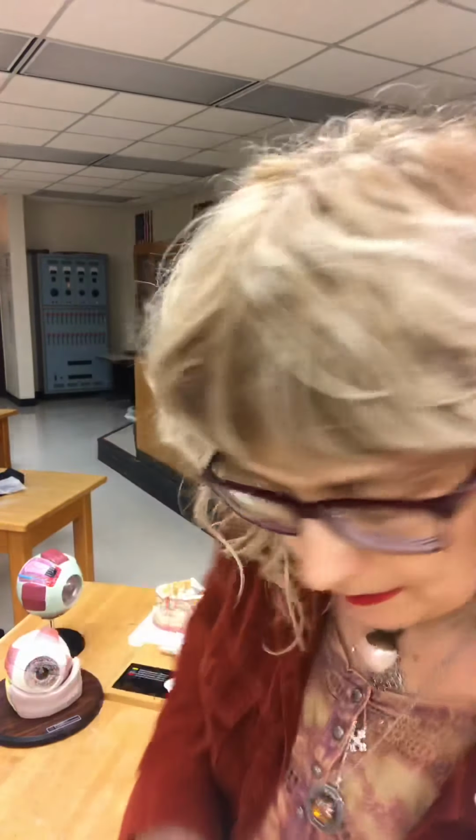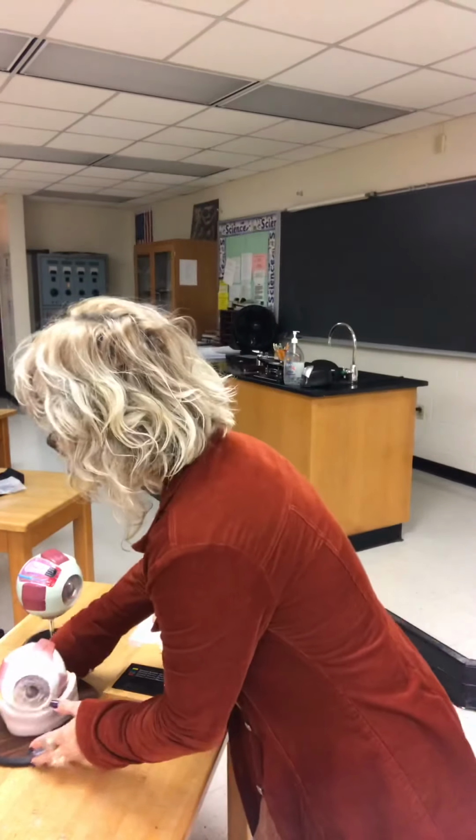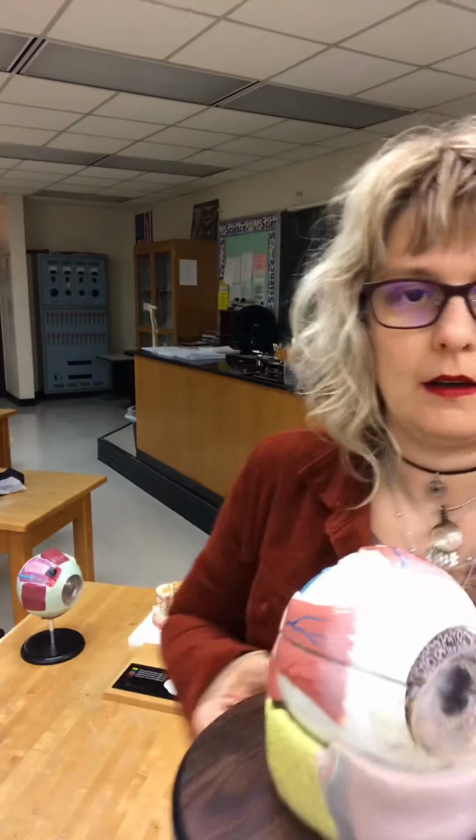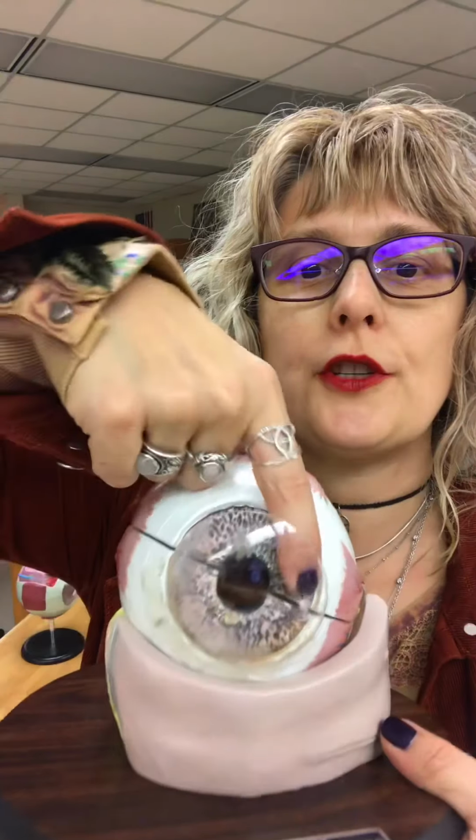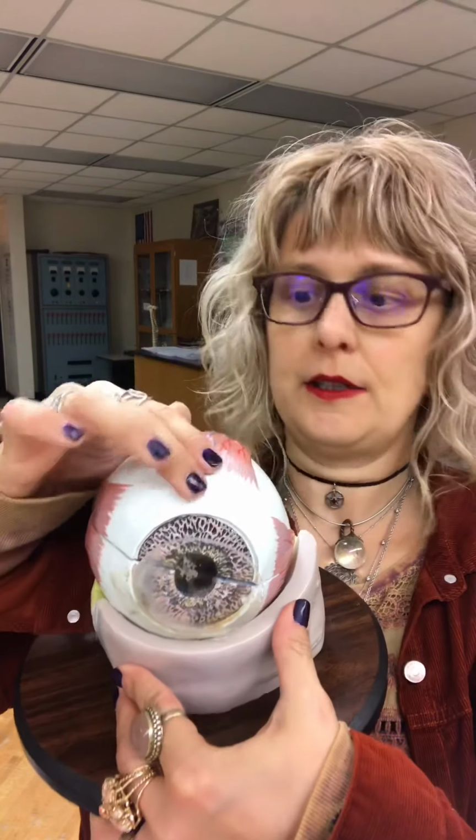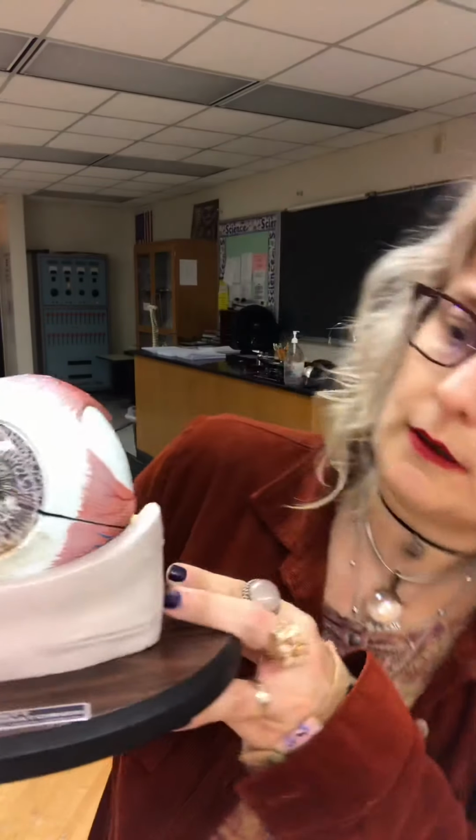I'm going to show you another model. Take a look over here. And you can open it up and you can see again the colored portion of the eye, the pupil. If you look at the superior aspect, you can see the oblique. That's the tendon of the superior oblique. There is the superior rectus. And, well, you can't really tell which is medial and which is lateral here.